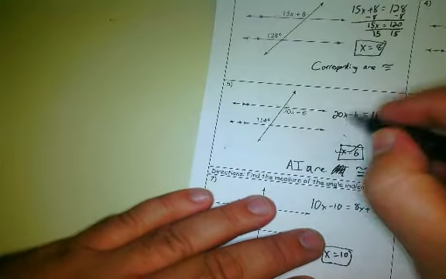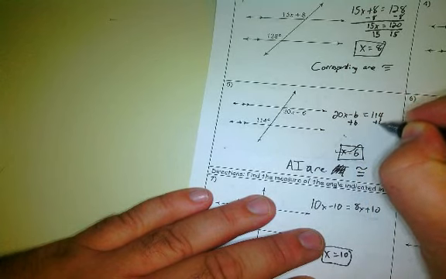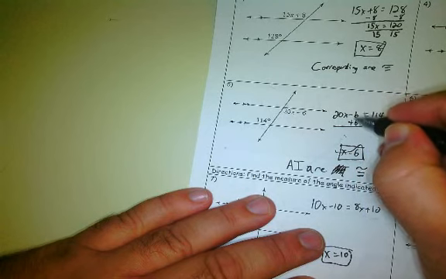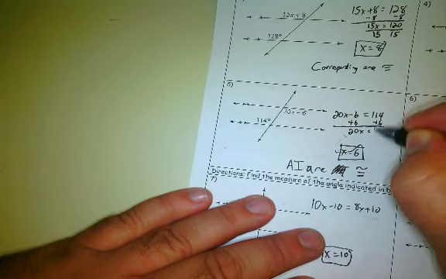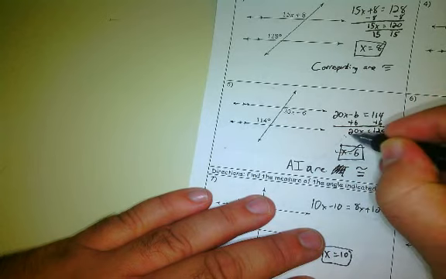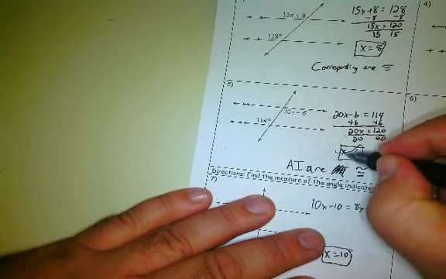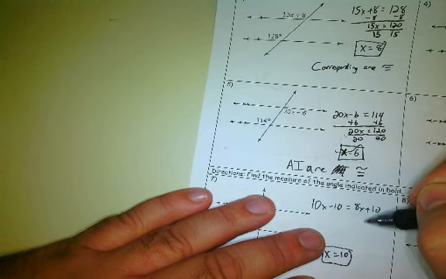Okay, down to this one. The first step I would do to get x by itself is I would add 6 to both sides. And so this side would just become, well, the minus 6 and the plus 6 go away. This side is just 20x, and this side is going to be 120. And then to get x by itself, I divide both sides by 20. And 20x divided by 20 is just x. And 120 divided by 20 is 6.